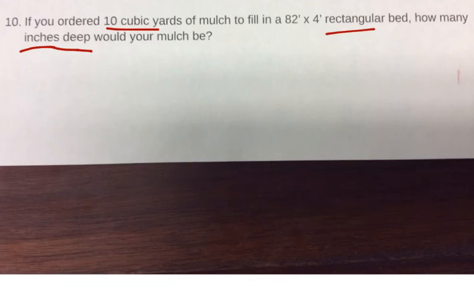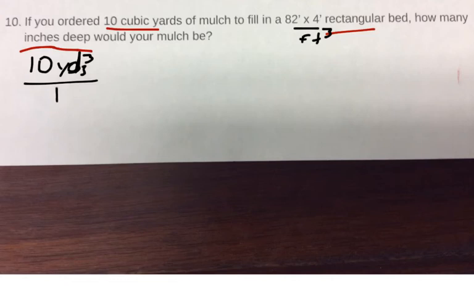Well, now you're given cubic yards, so we need to convert cubic yards, which is yards to the third power, and we're going to convert that to, since this is in feet, we got to convert that to cubic feet. So how do I do that? I'm going to multiply so that I can cancel my yards. So 1 yard equals what?